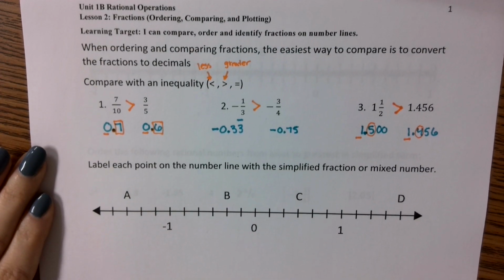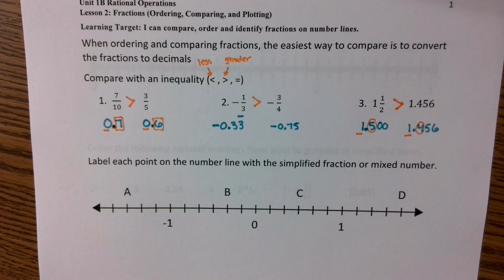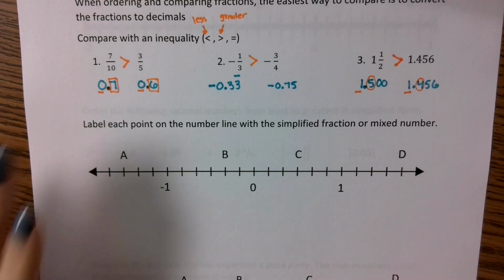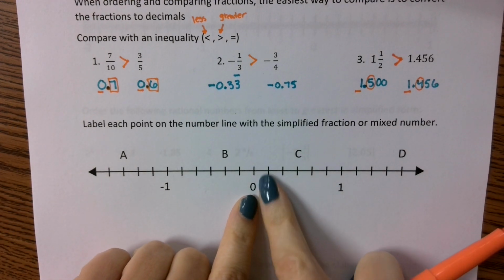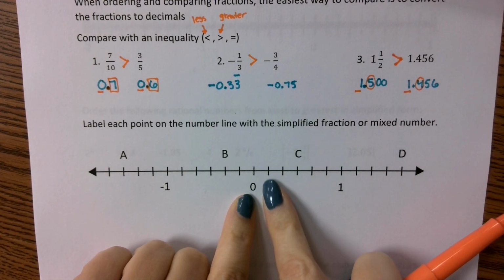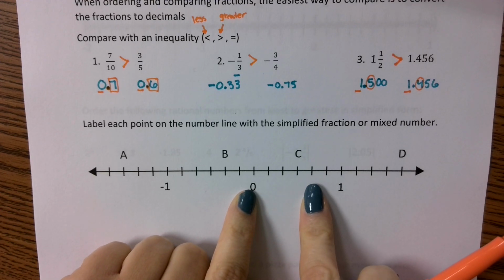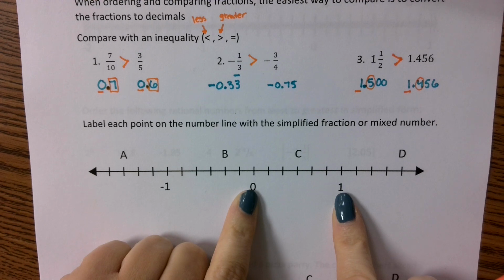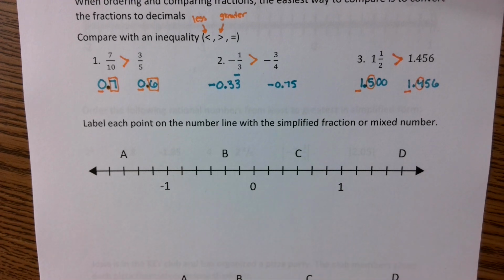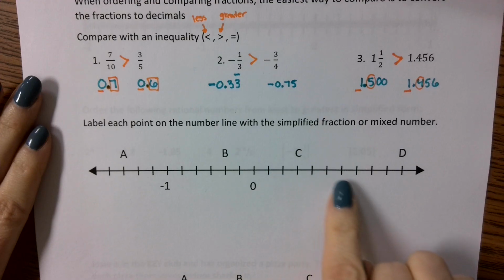All right, so now labeling things on our number line so that we know what the value is going to be. So when you are looking at these values, normally when we look at them, we're like, oh, this is 0, this is 1, 2, 3, 4, 5. But if you notice, we've got a whole bunch of little markings in between 0 and 1 whole. So those markings represent fractional or decimal values. So you really want to make sure you're paying close attention to this, because this is a very easy way to find out what the fraction values are.